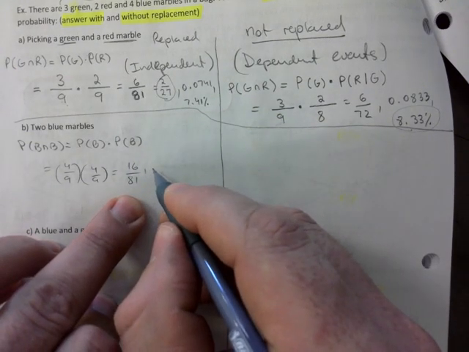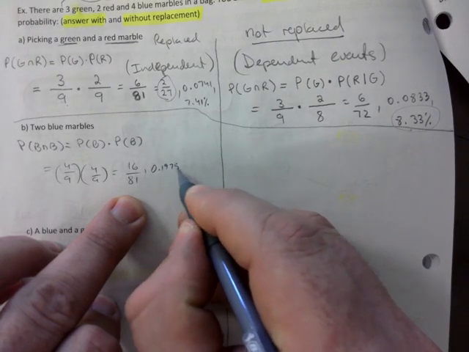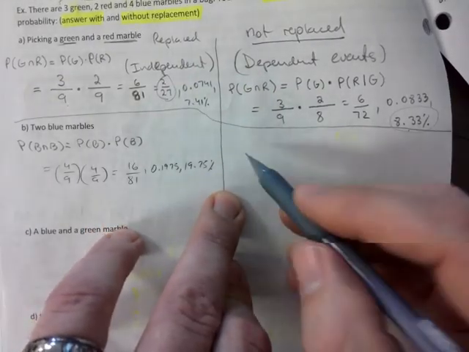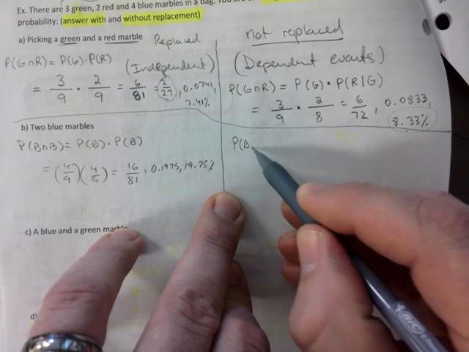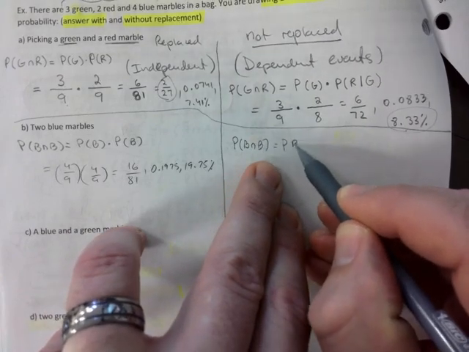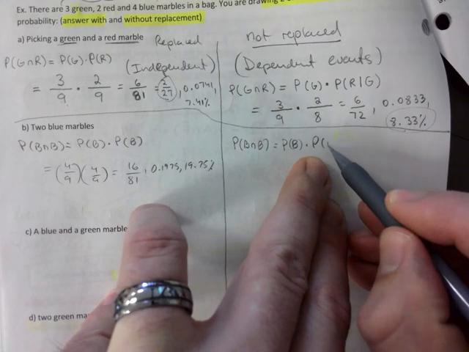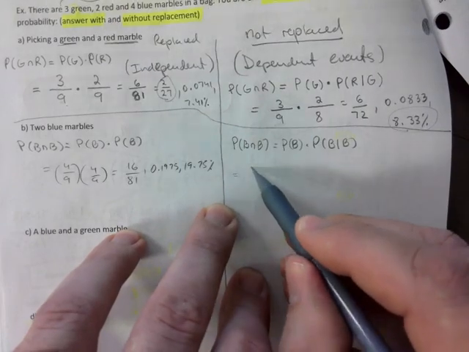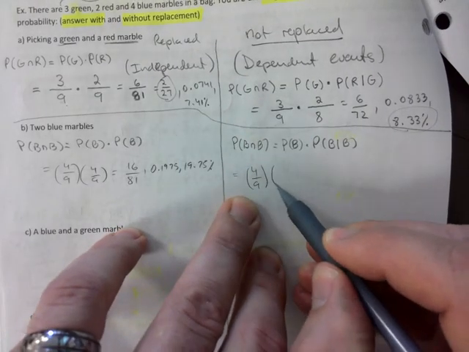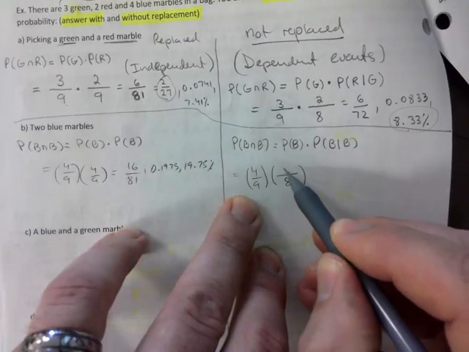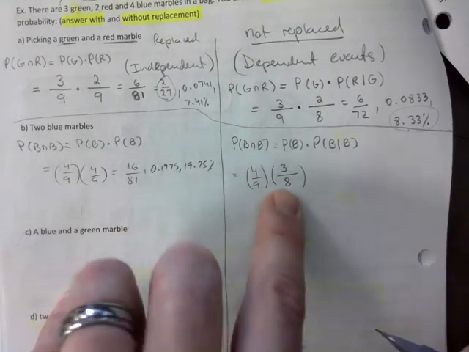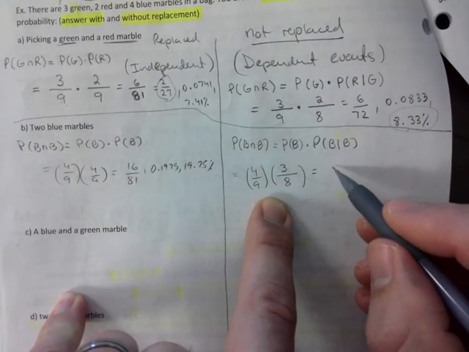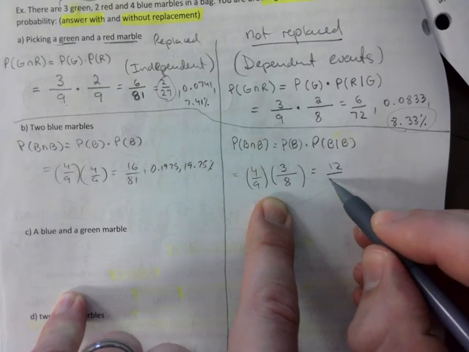That is, if you're interested, 0.1975, 19.75%. Not that you need to do that, but I would still encourage you. So the probability of B and B under this scenario is the probability of blue and the probability of blue given that the first one was blue. You have 4 out of 9 to start with, and now you have only 8 left, and because the first one was blue, you're down to 3. So watch the numerator. This would be 12 over 81.